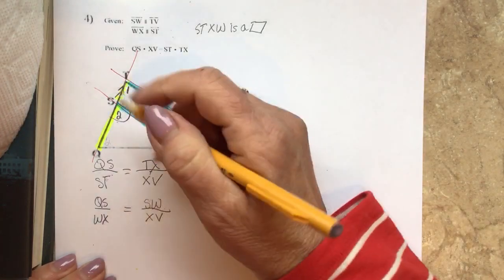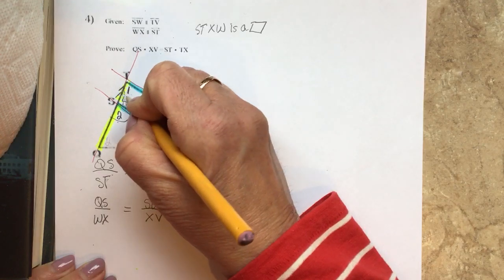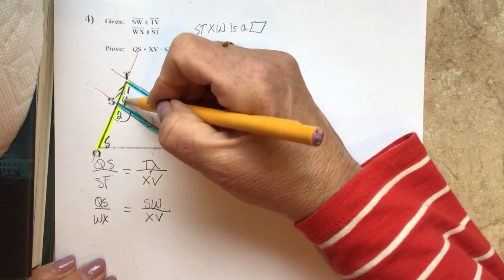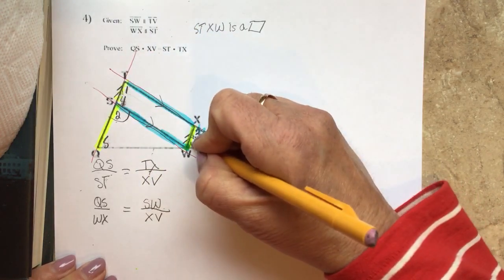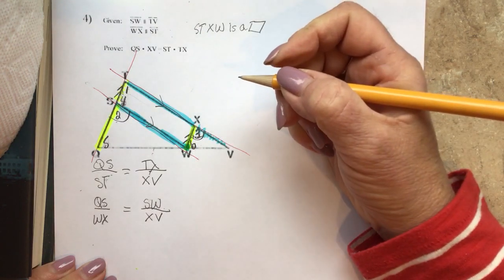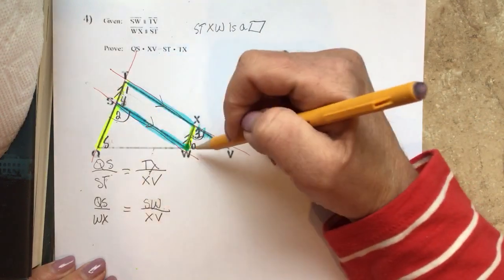All right, now I'm up to 4. 4 and 5. All right, 4 and 5 will be corresponding. 4 and 6 will be corresponding. I'm sorry, 5 and 6 will be corresponding.